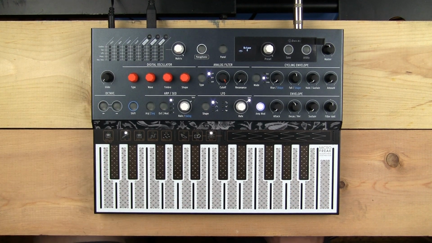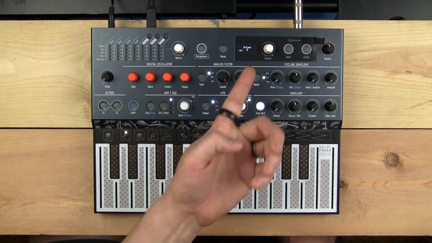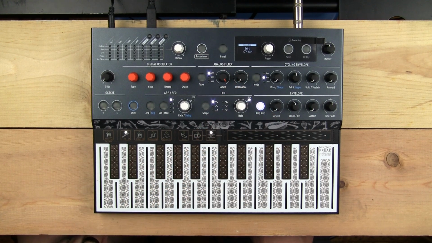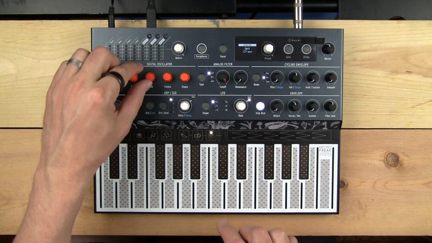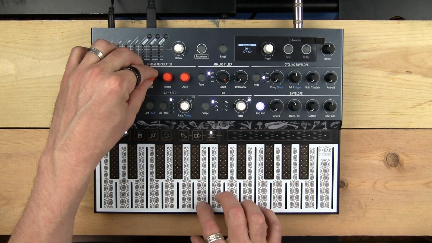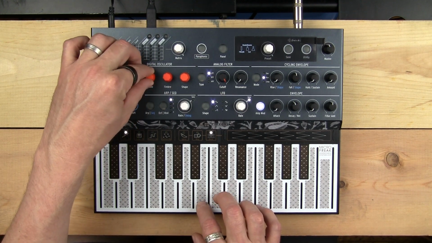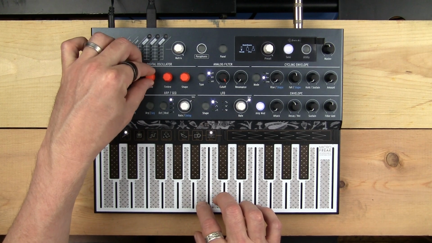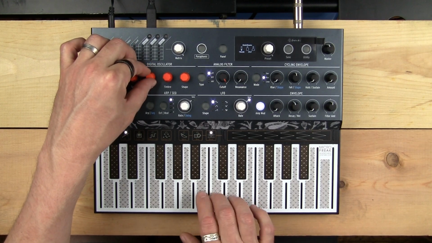Okay, so that's our square wave, and you'll notice when I was using the octave buttons, it tells you what octave you're going into. So now as I turn the wave up, you'll notice it's changing.